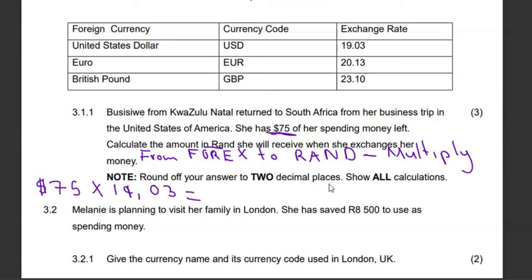Let's take out our calculators. We say 75 multiplied by 19.03. In rands, it gives us 1,427.25.